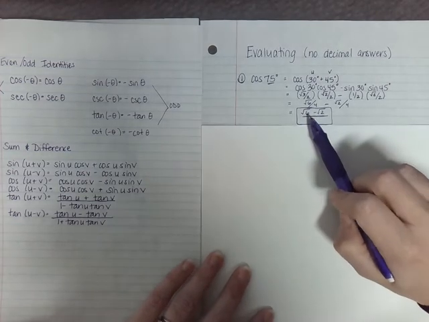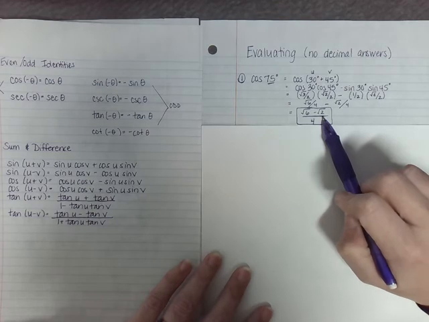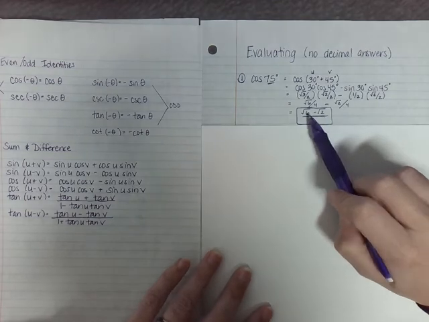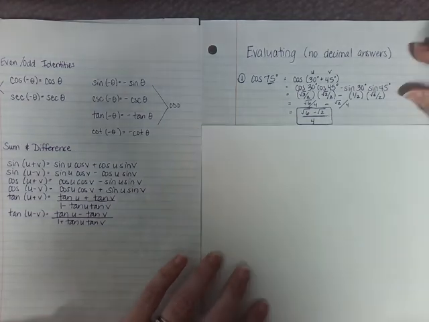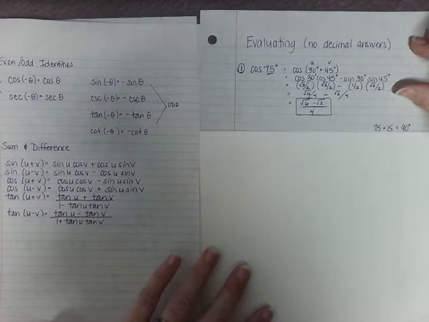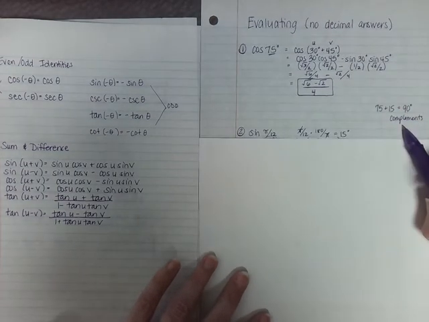I've seen students in the past try to combine these two and say that the square root of 6 minus the square root of 2 is the square root of 4, but mathematically that's not correct. You cannot subtract radicals unless they have the same number inside. So this is how you'll leave your answer. Okay, and we'll talk about this over here in just a second.